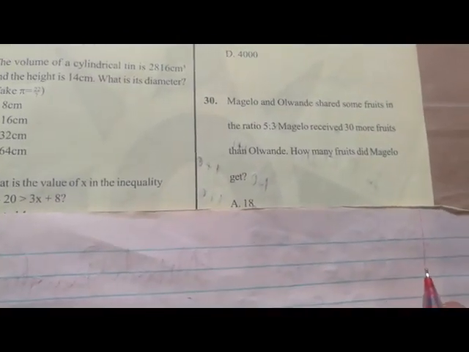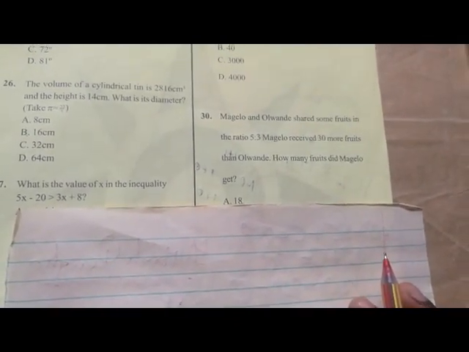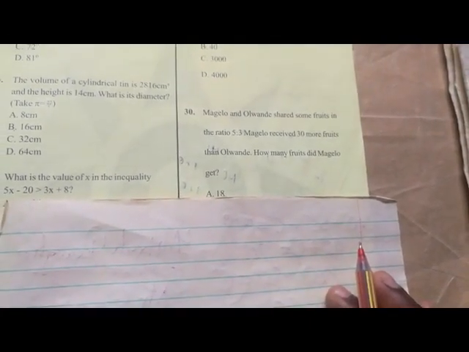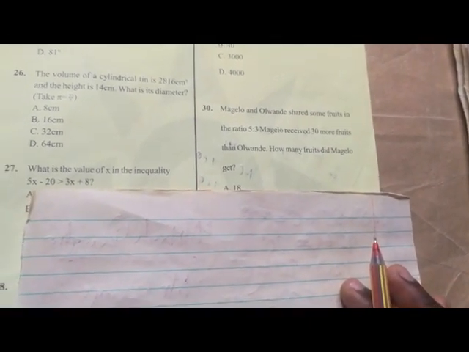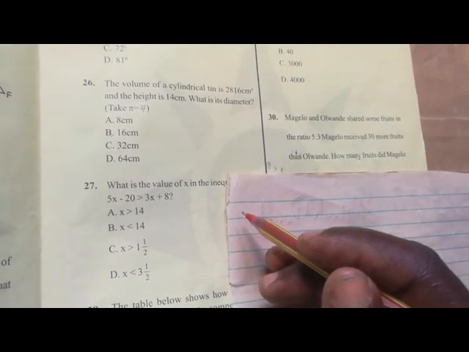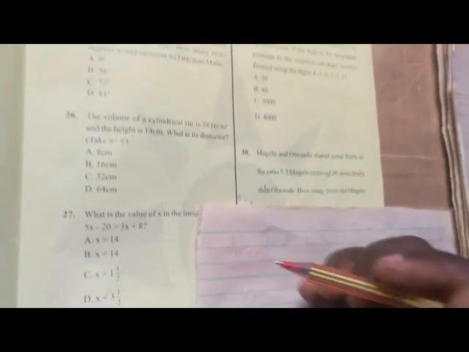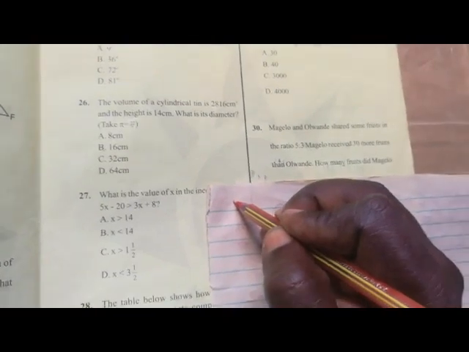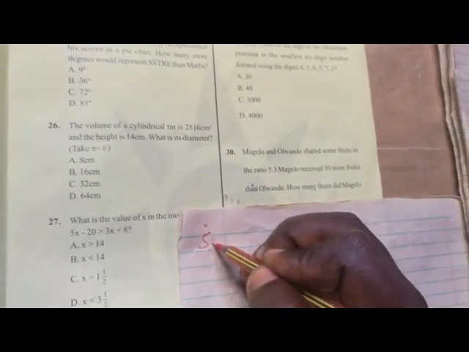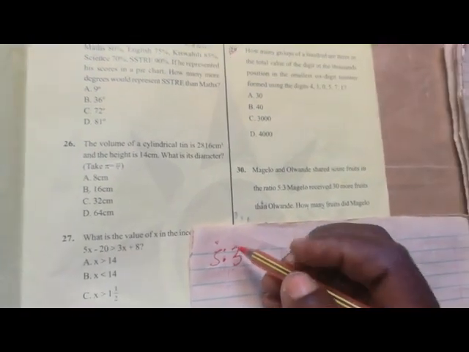Question number 30 states that Magelo and Olwande shared some fruits in the ratio of 5:3. Magelo received 30 more fruits than Olwande. How many fruits did Magelo get? Note that this is a ratio question with one variable, no fraction in the ratio. Solution: the ratio is 5:3.